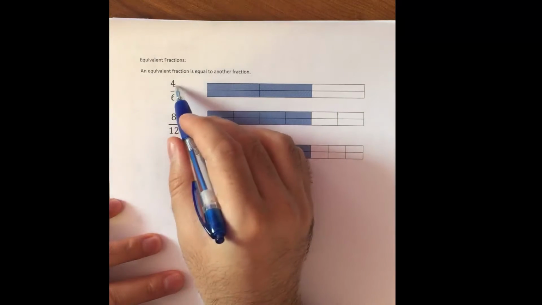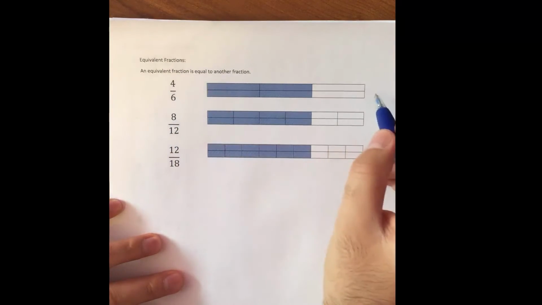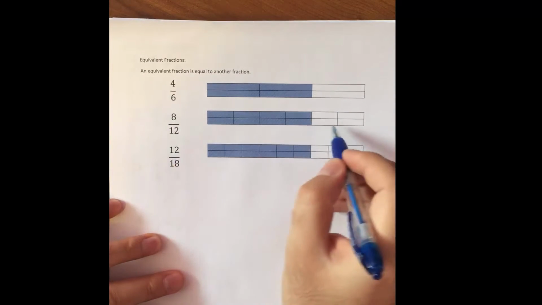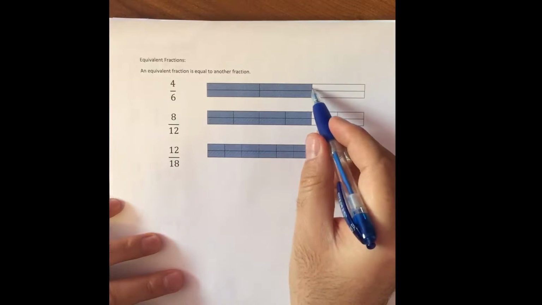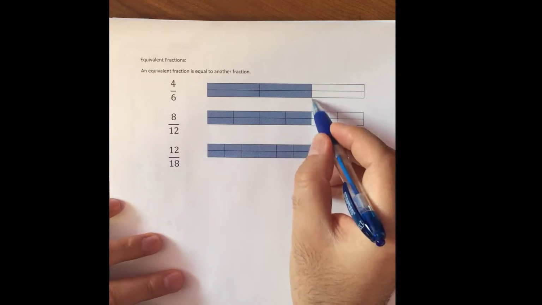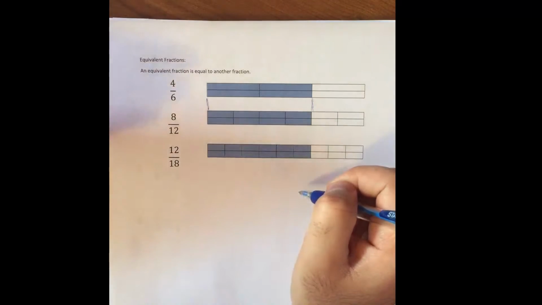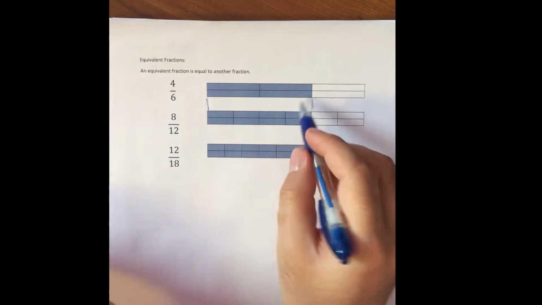So one way of finding an equivalent fraction, if someone gives you one, is to draw the same figure. First draw this 4 over 6, then draw another one just underneath it and divide it into several parts, but make sure that these parts match. These parts have to match. So that's one way of finding it from the picture.